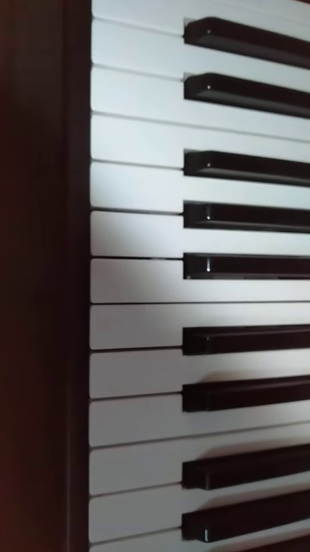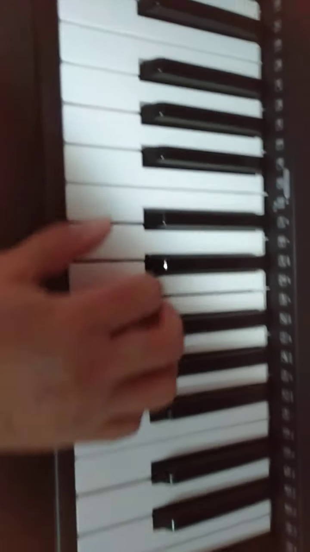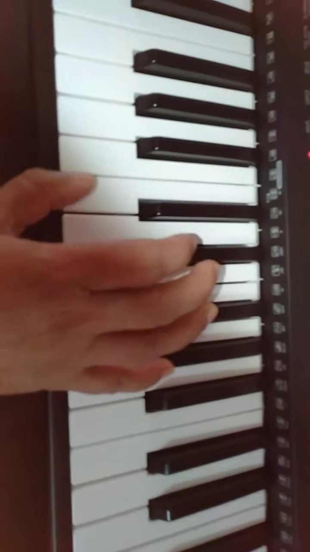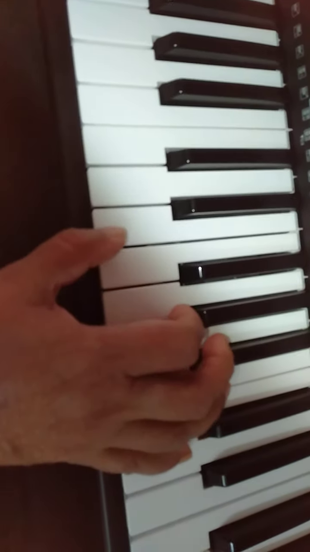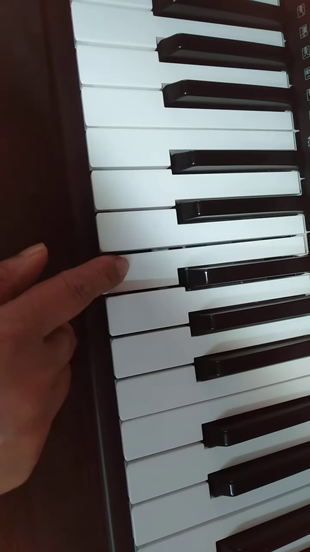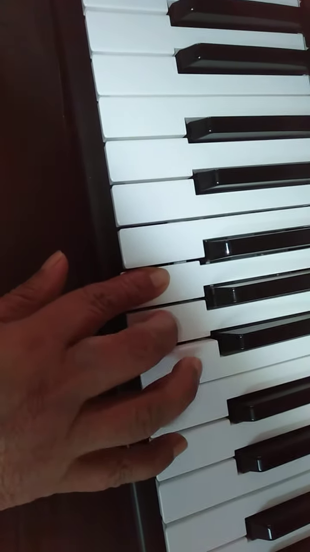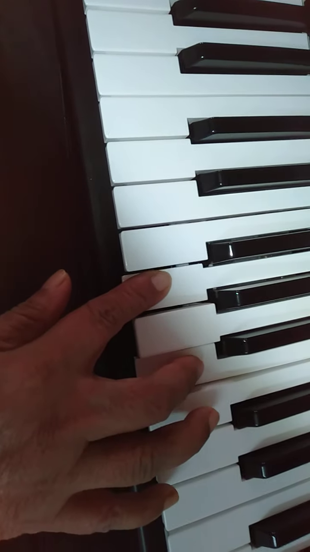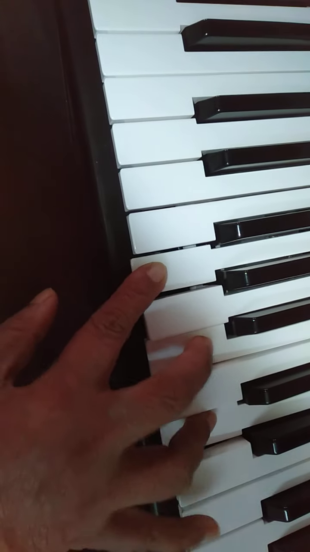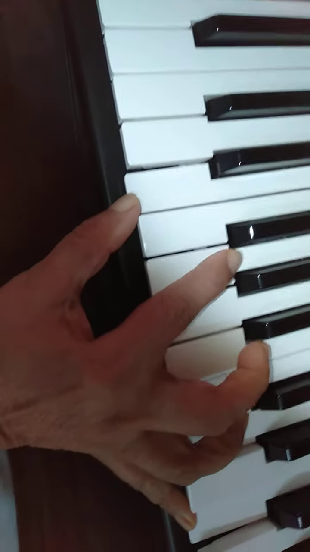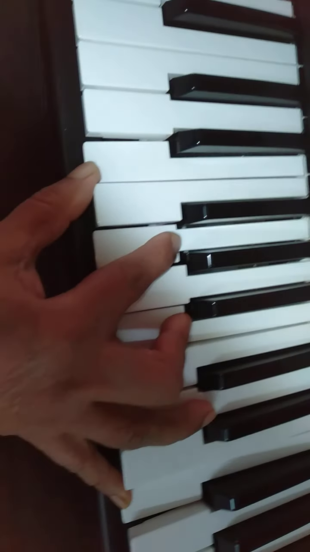On the keyboard, this is where the E comes. This is your middle C, in the middle of the keyboard. This is C, D, then this is E, then this is F, this is G. So this is the second line, G. Then this is A, then this is B, then this is C, this is D, and this is E, this is F. So E, G, B, D, F. These are the 5 lines.